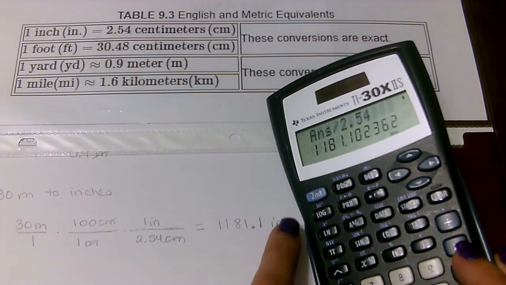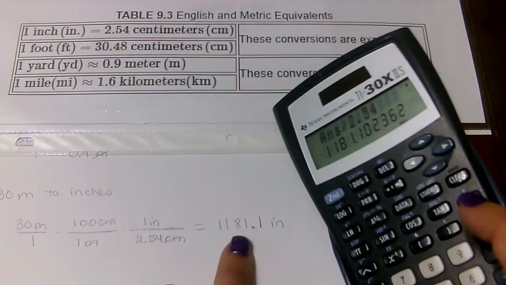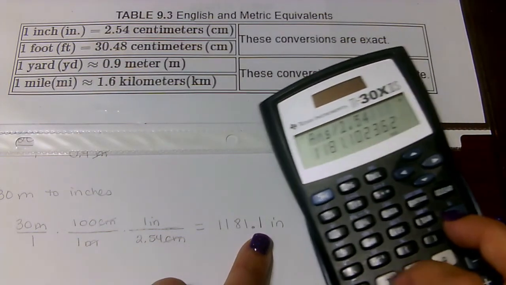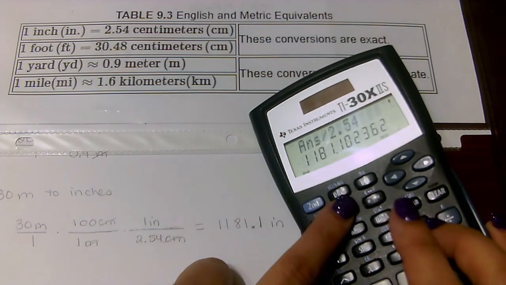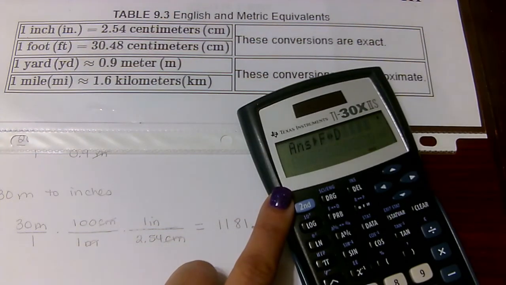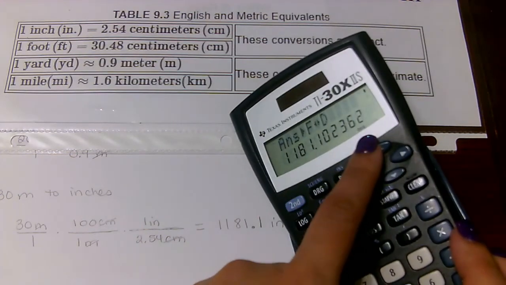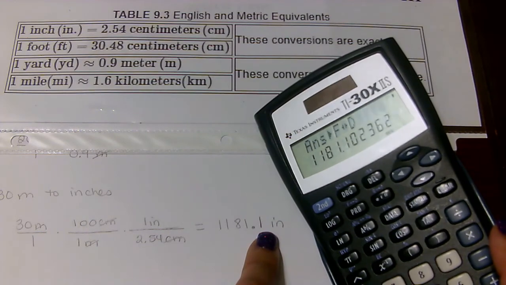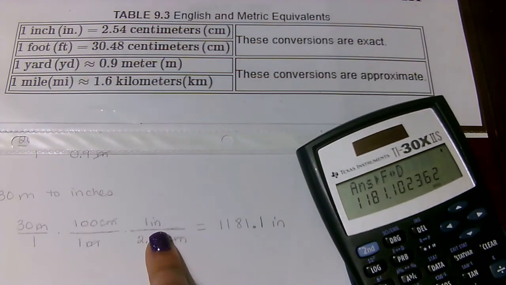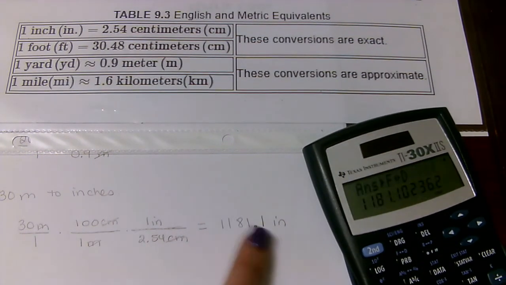1181.1 inches. Okay. In this particular case, we cannot change this one to an improper fraction. So if I go and try and change it to a fraction, I get the exact same number. So we just go ahead and leave it to 1 decimal place. Okay, all of our units cancel out except for inches, so inches is the only one shown.